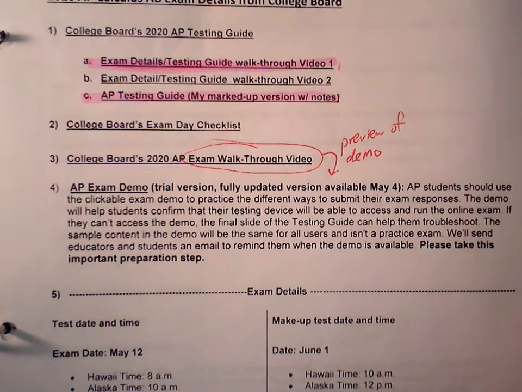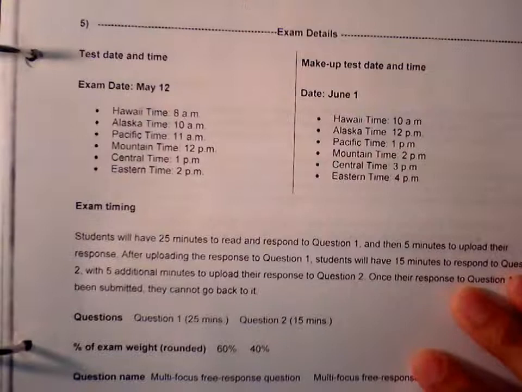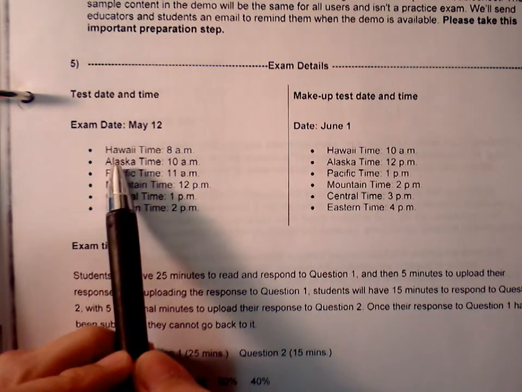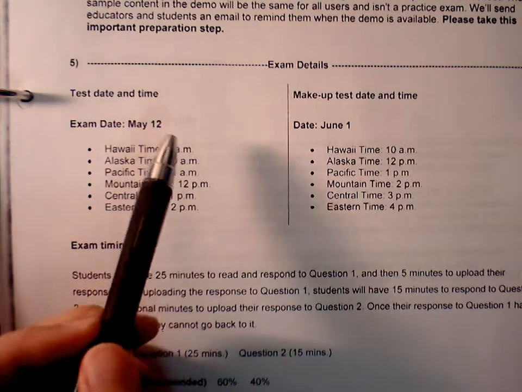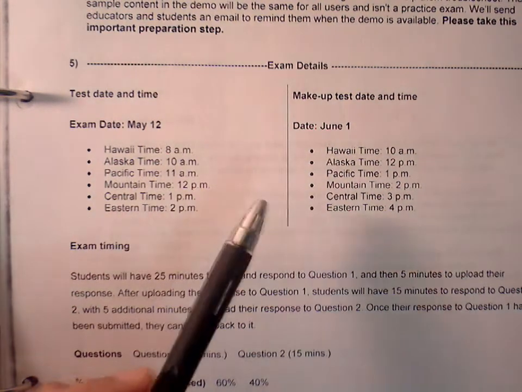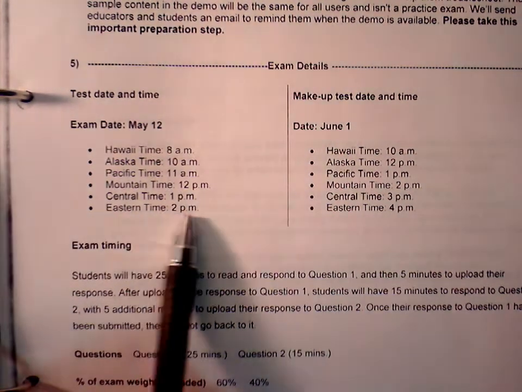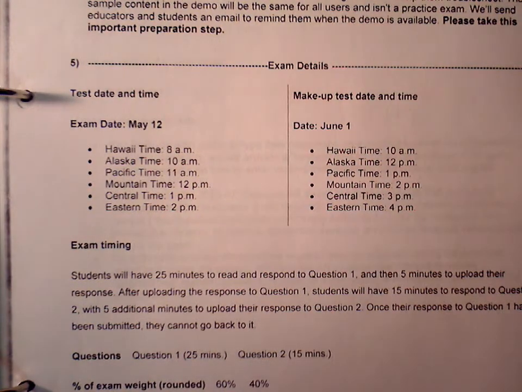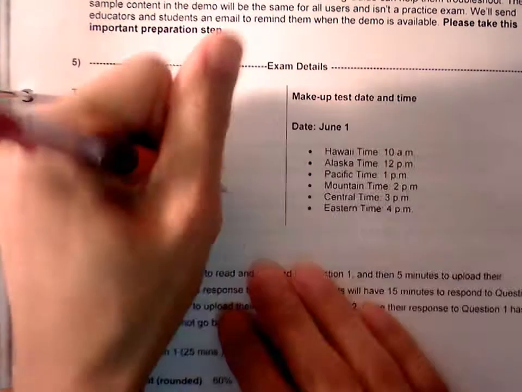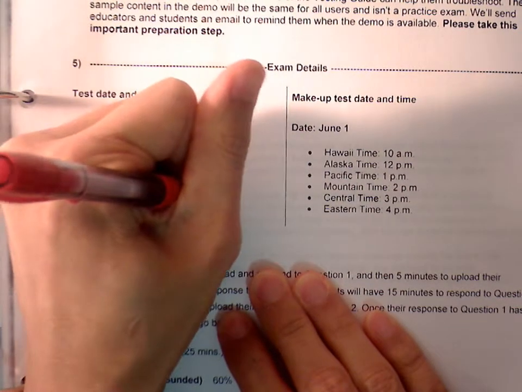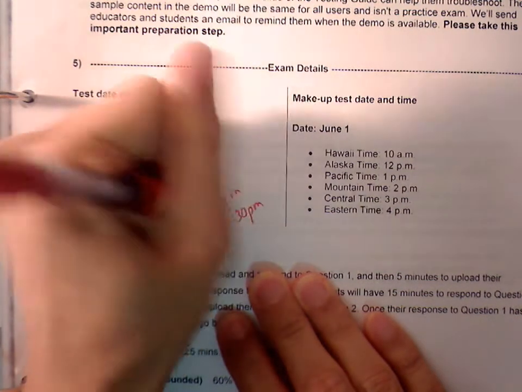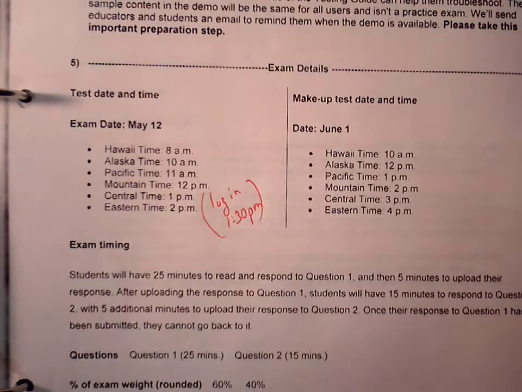Okay. Also on this page are just some exam details, so I'll go through that real quick. Exam detail for AP Calculus AB: because we're Eastern Time, our exam is going to be 2 p.m. However, you'll be logging in at 1:30, so we can take care of all the logistics that go on with it. If you log in at 2 p.m., that's a little too late.